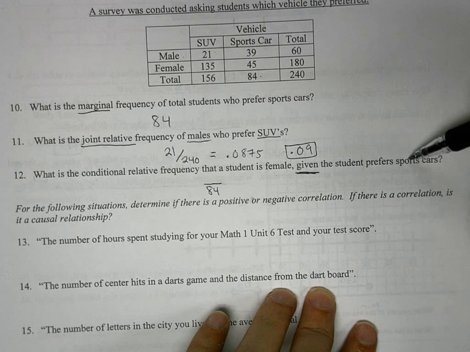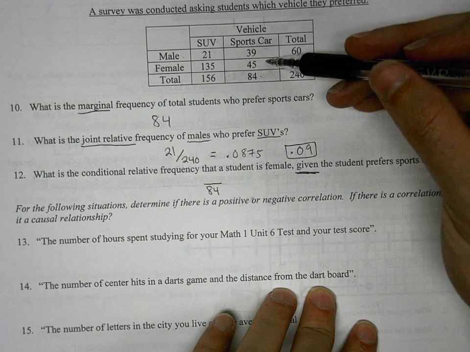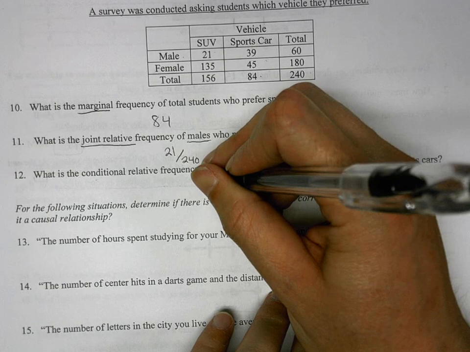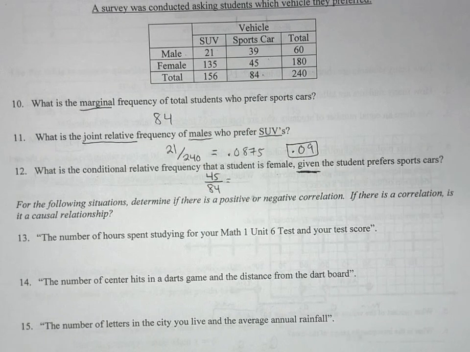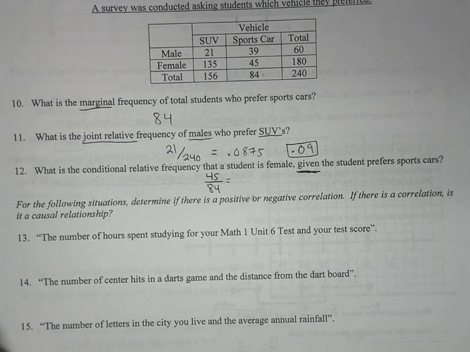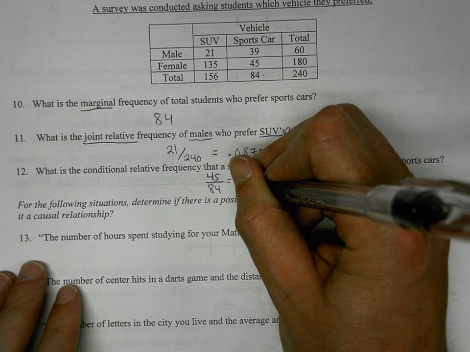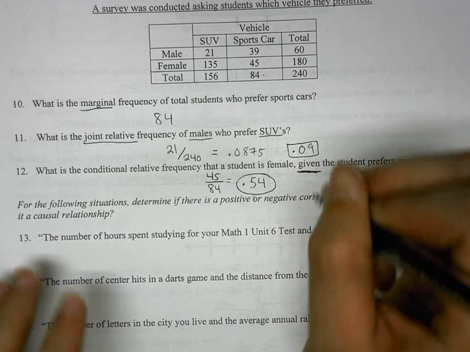Of the 84 sports cars, how many of them are female? And that would be 45. So again, we're going to divide 45 divided by 84 for an answer of 0.54 after we round it.